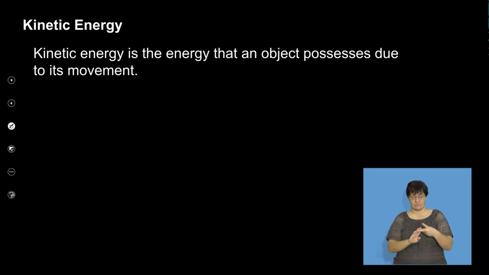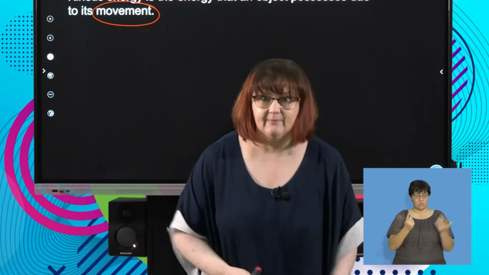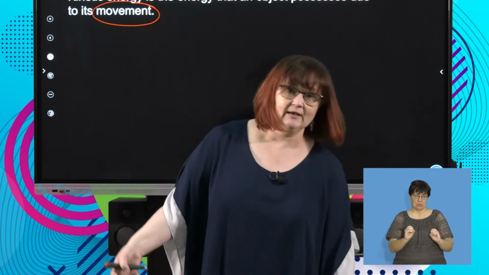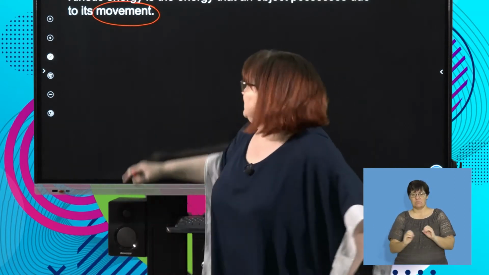Then we have kinetic energy, and that's the energy an object possesses because of its movement. So it has to be moving. So my hands, because they move all the time, have lots of kinetic energy. My feet, because they're relatively, well, they are still at the moment, they have no kinetic energy, okay? So we have to have movement.